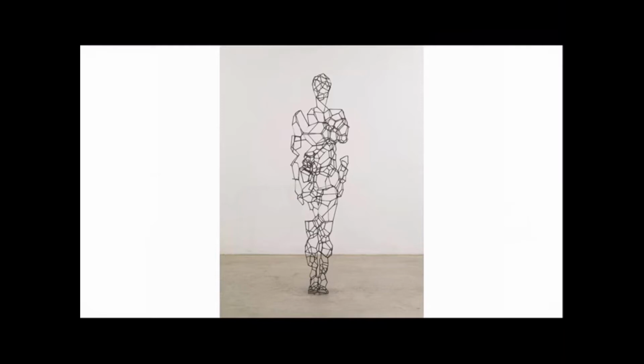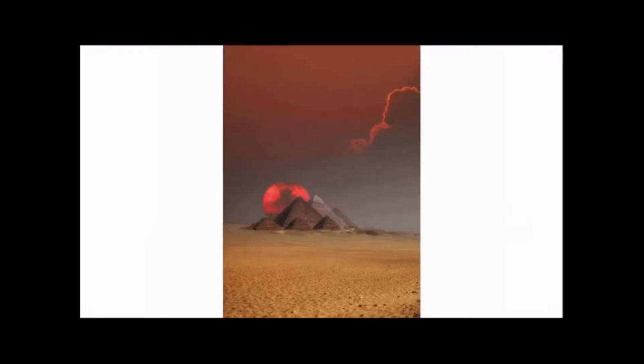So we have lines, shape. Shape is two-dimensional. And then we have form, which is three-dimensional. Just some more examples of a three-dimensional form. Pyramids. A pyramid is the three-dimensional form.